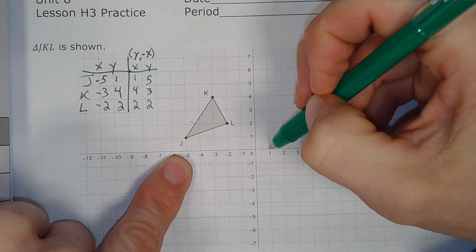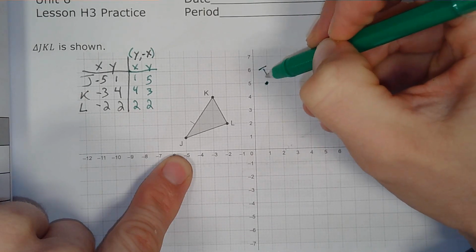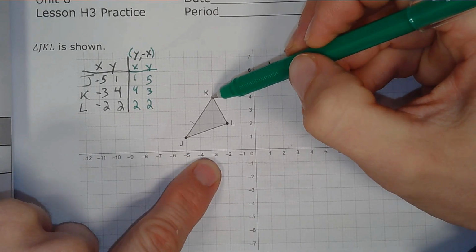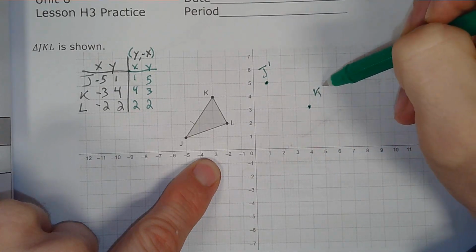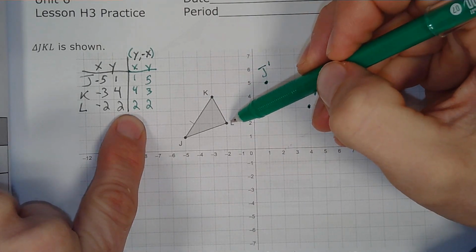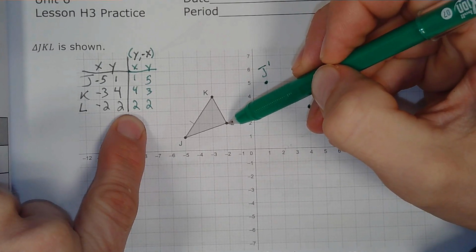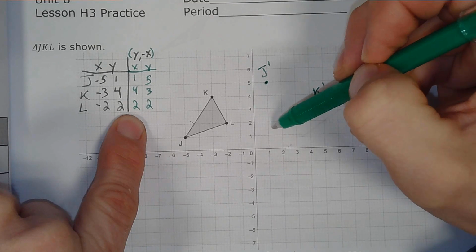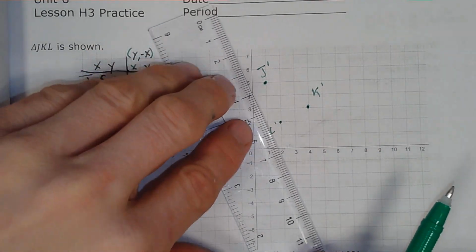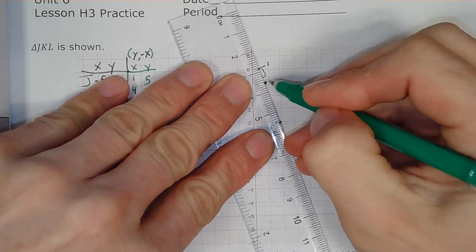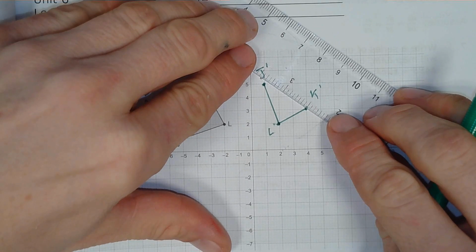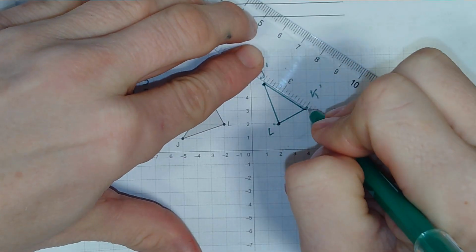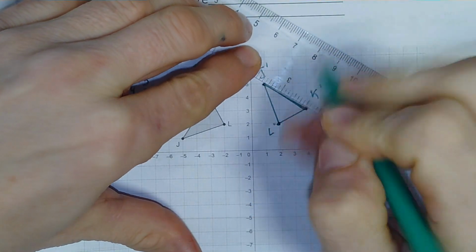So let's rotate J from this point to 1, 5. J is going to rotate about the origin to (1, 5), J prime. We'll rotate point K from this point to (4, 3), so K prime. Then we'll rotate point L from its current point to (2, 2), right there. This will be point L prime, and we'll connect the dots with a straight edge. And there we are. Connect. There we go.